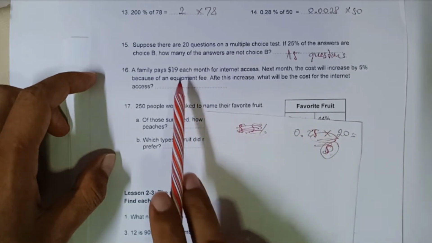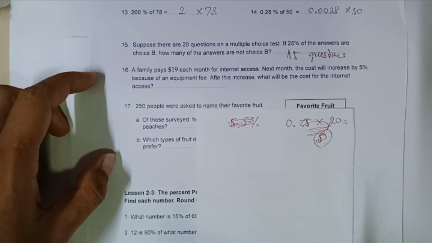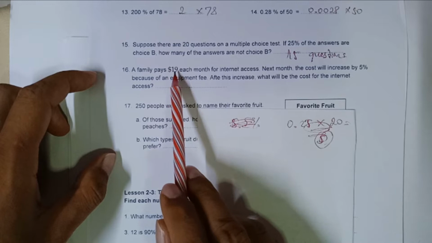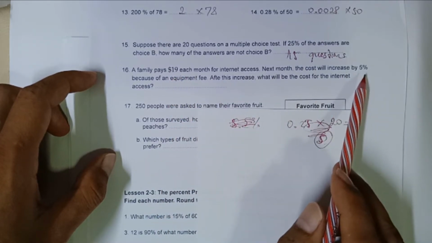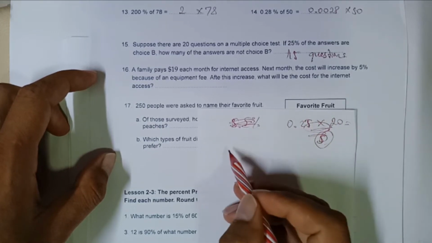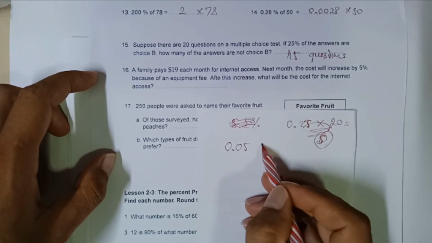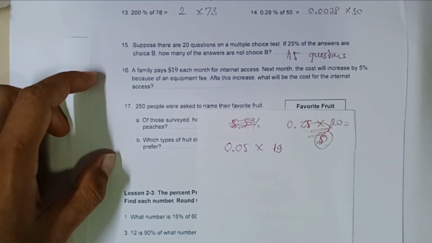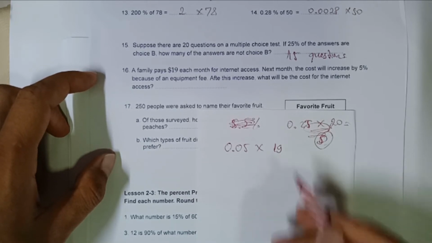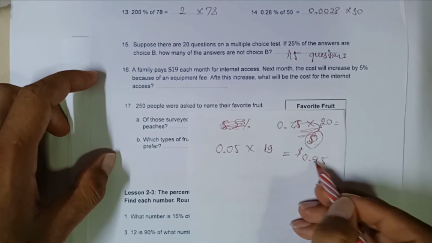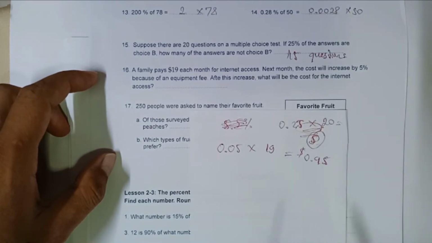Alright, so 19 increased by 5%, or in other words, you have to find how much it increased. So you take 0.05 and multiply by 19. 0.05 multiplied by 19 will give you $0.95. So in other words, next month it will increase.